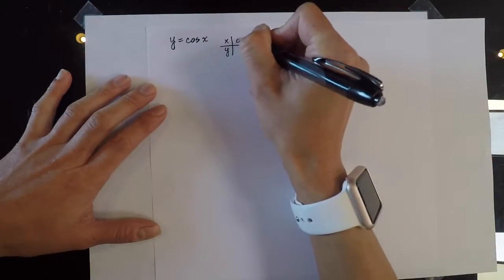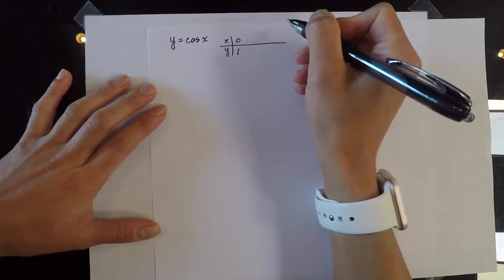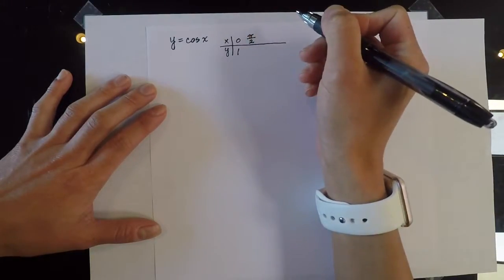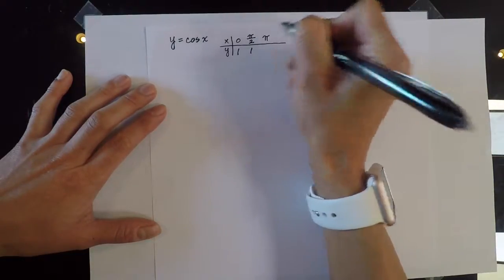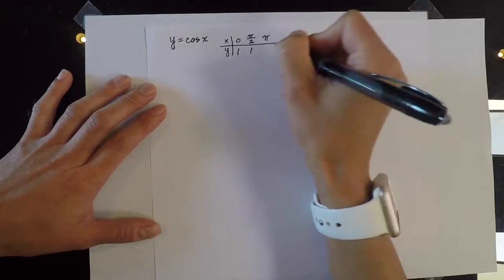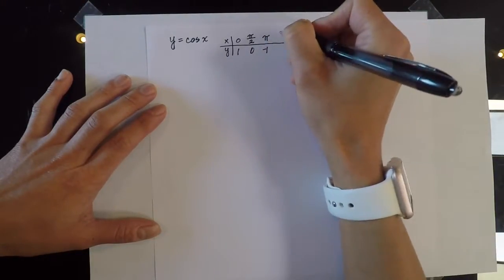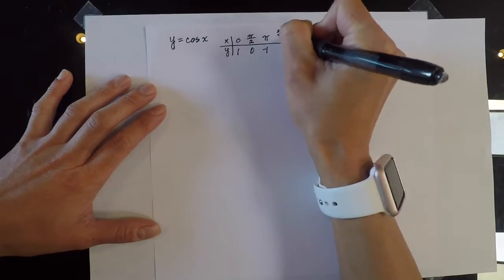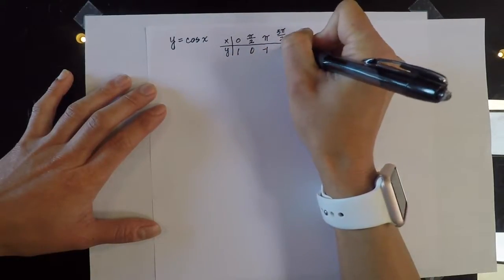I'm going to start with 0, and we should all know cosine 0 is 1. And the next quadrant point I will pick will be 90 degrees, which is pi over 2. Cosine of pi over 2 is 0. The next one will be pi, which is 180 degrees. Cosine pi is -1. And go all the way to 270 degrees, which is 3 pi over 2. Cosine at 3 pi over 2 is 0.